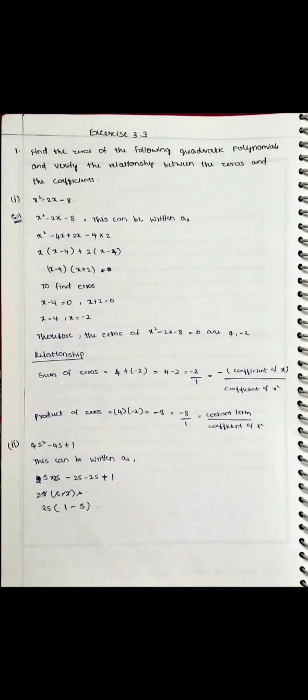Then in the question they have asked us to verify the relationship between the zeros and the coefficients. As we know, minus of coefficient of x is the sum of the zeros. Sum of the zeros is equal to minus of coefficient of x by coefficient of x square. That is the formula. If we verify this, we will get the same thing.